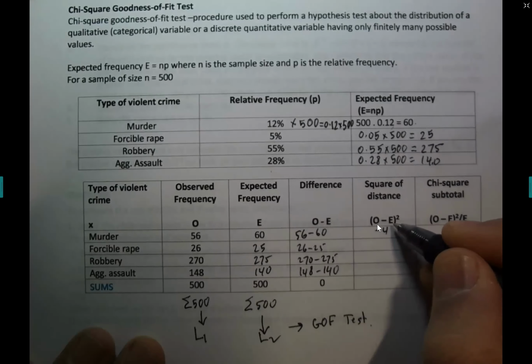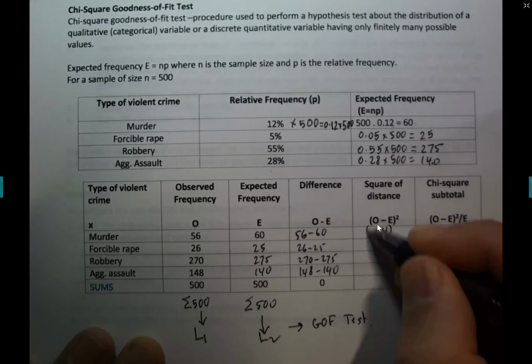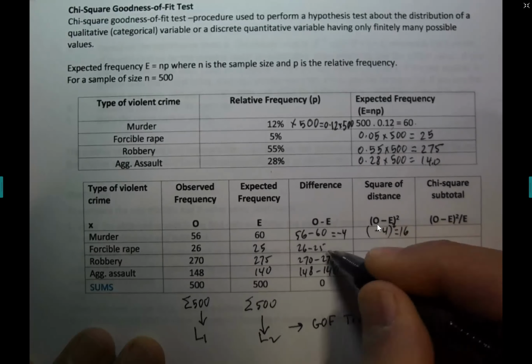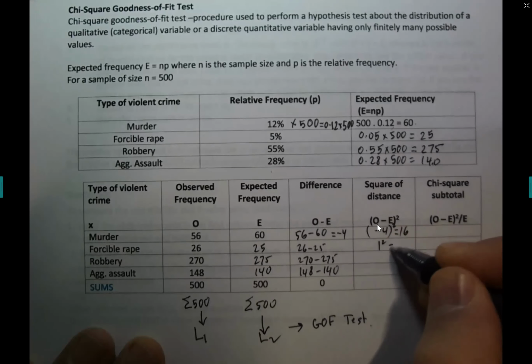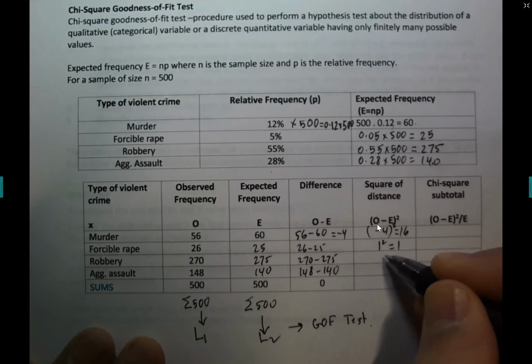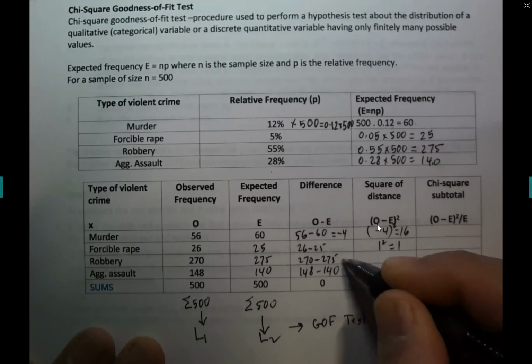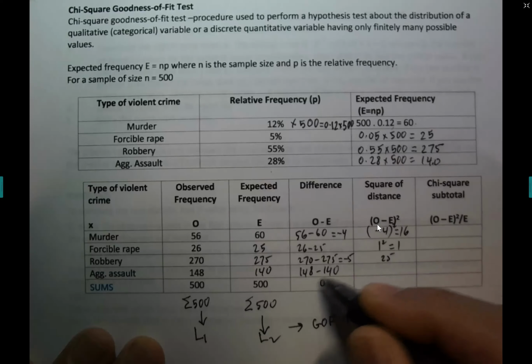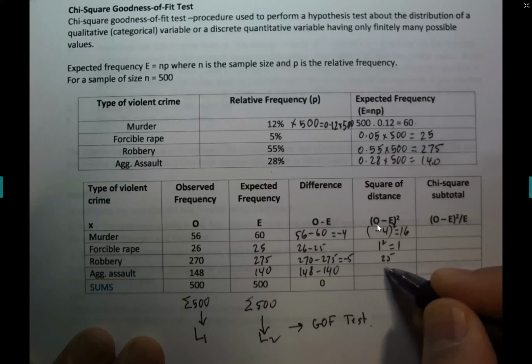And then you have to square it, which is 16. This is 1 squared, which is 1. This is -5 squared, so 25. And 148 minus 140, guys, is 8 squared, 64.